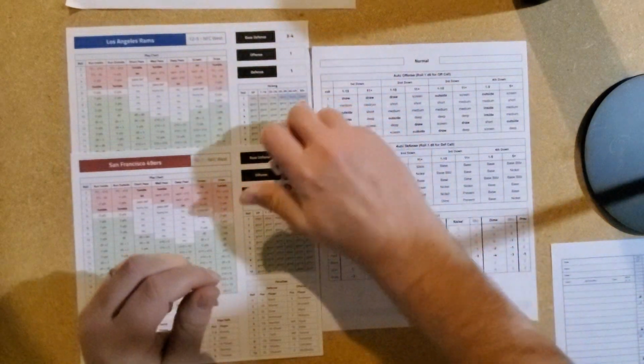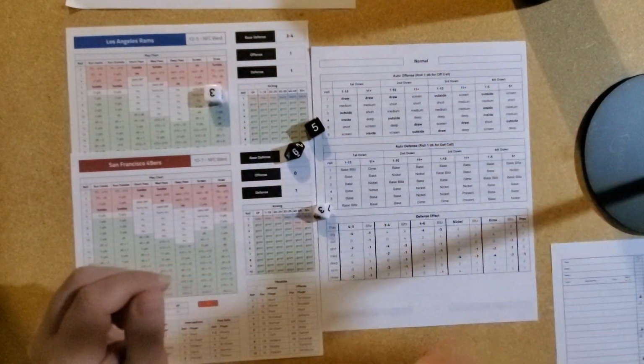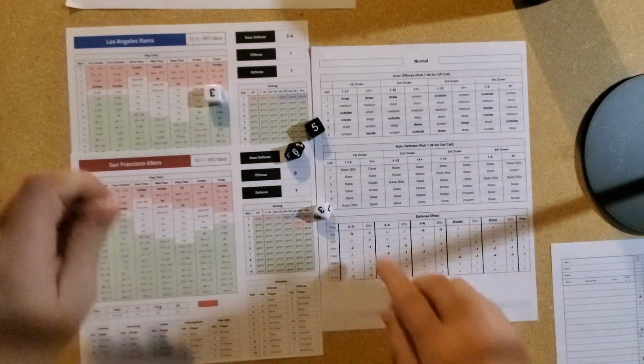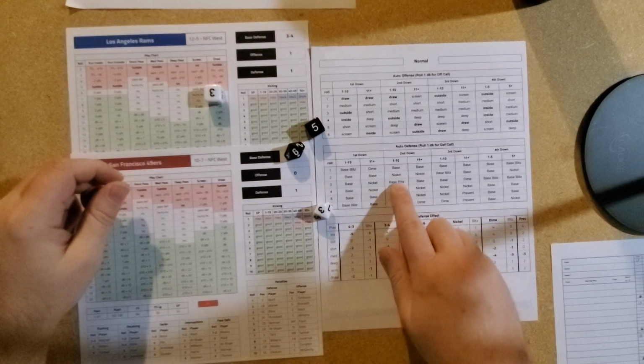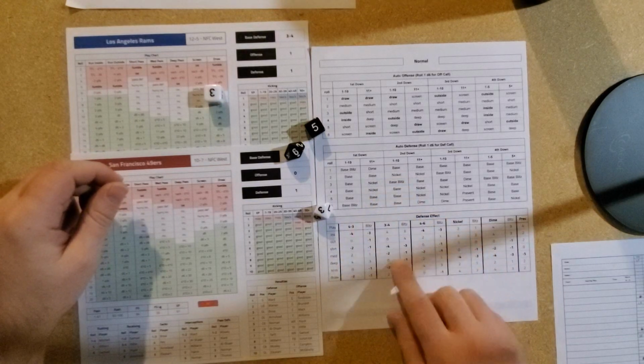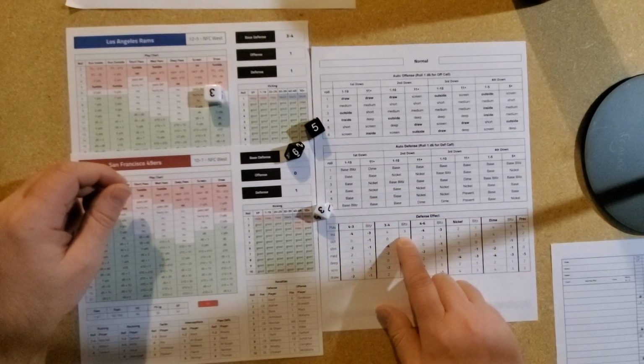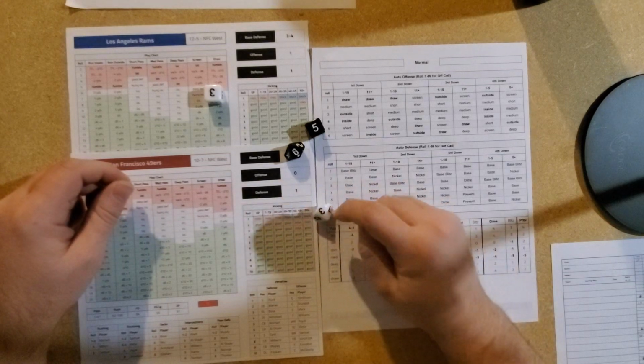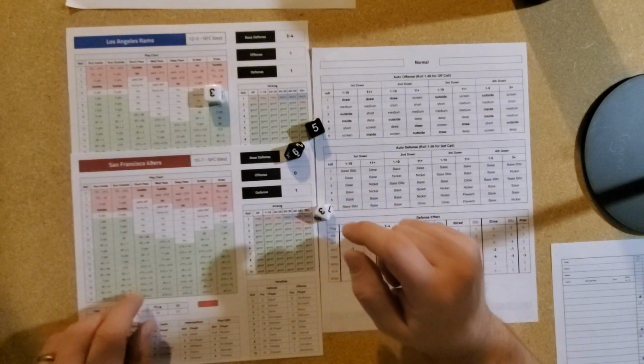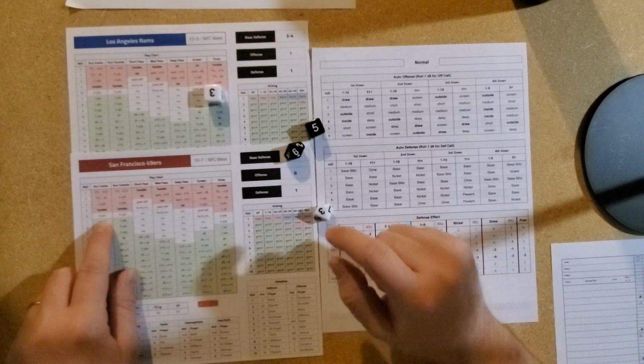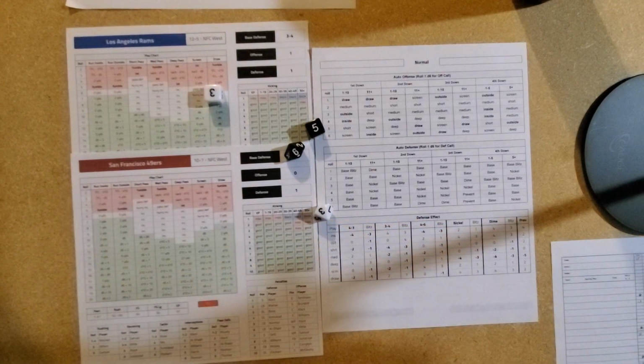All right, let's roll that again. Dice came off the table. Inside run, 2nd and 10 against their base blitz. So that's going to be a 3. So a 9 minus 3 is a 6 on the inside run. That's a gain of 0 yards, so the blitz works.